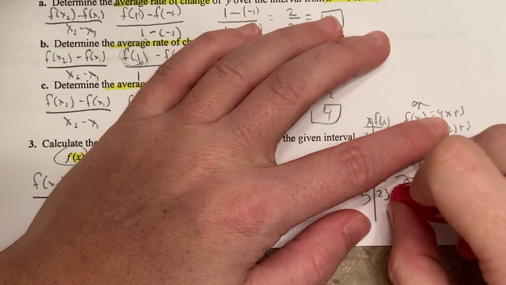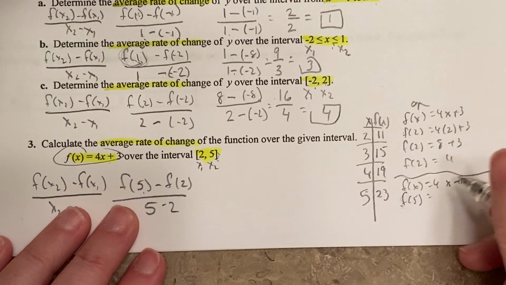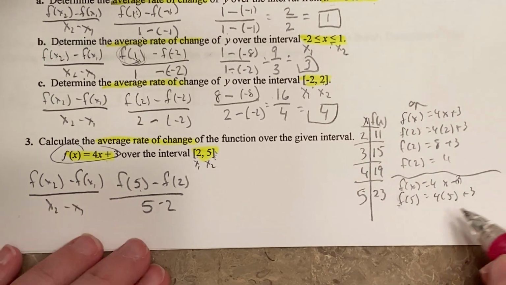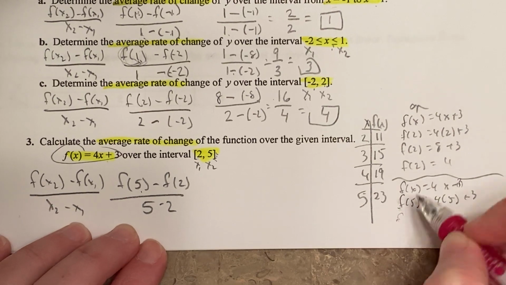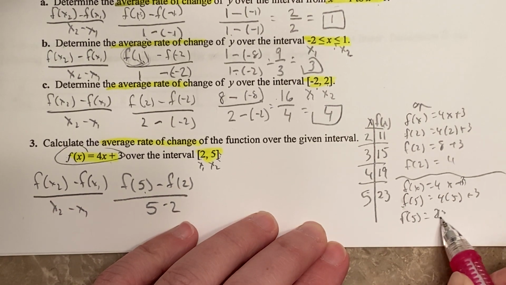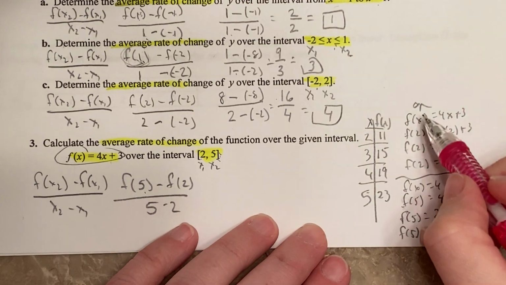So, nope, that's not right. f of 5 equals 4 times 5 plus 3. And that is f of 5 equals 20 plus 3. And f of 5 equals 23.